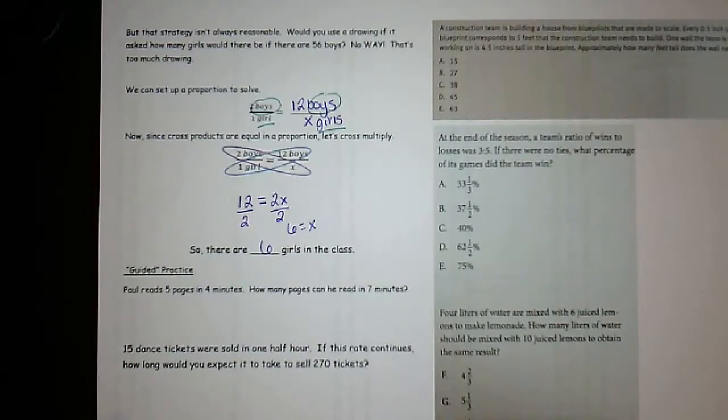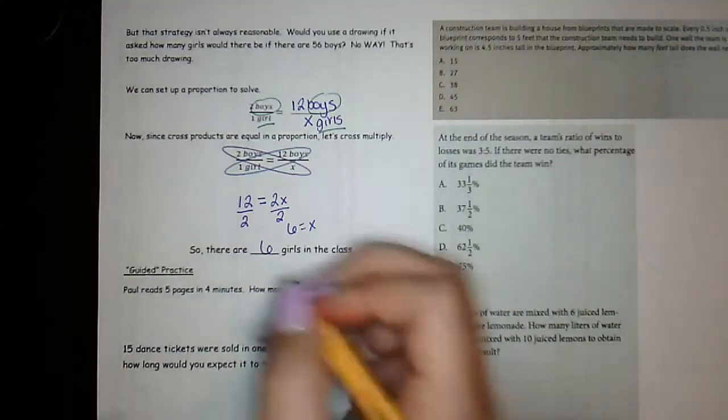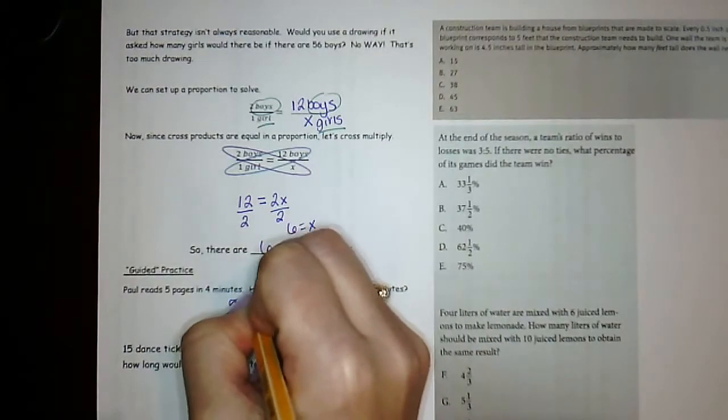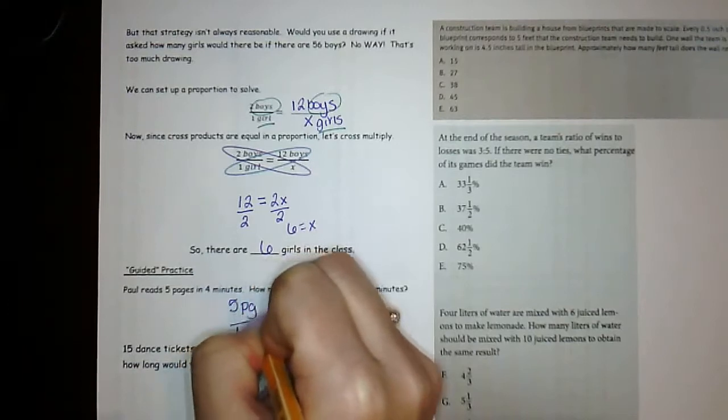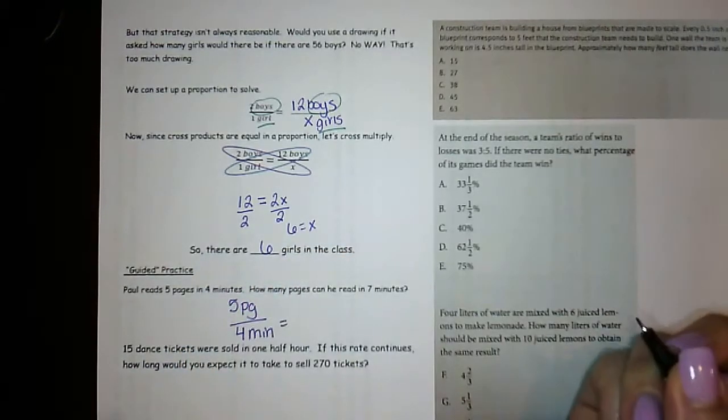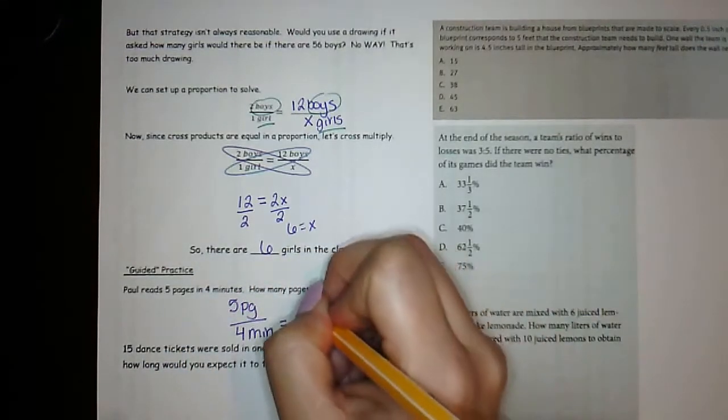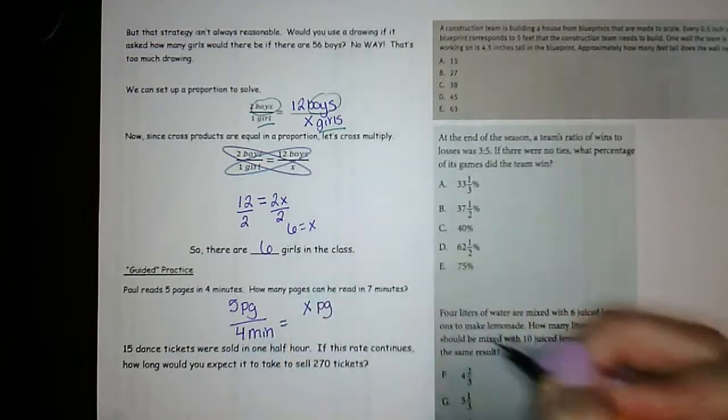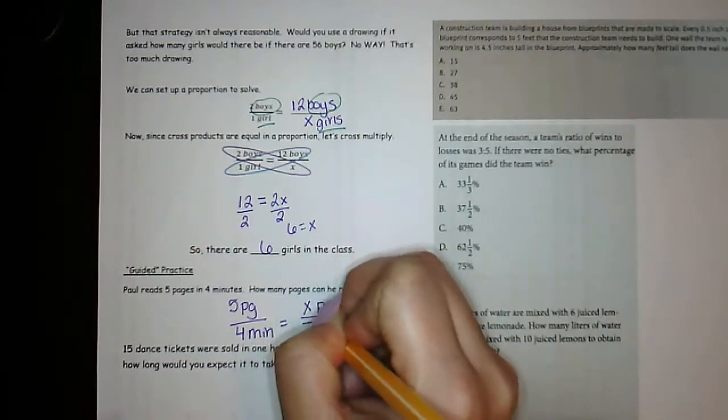Paul reads 5 pages in 4 minutes. How many pages can he read in 7? So 5 pages out of 4 minutes. How many pages, so pages is our variable, can he read in 7 minutes? So you set up your proportion like things are together.